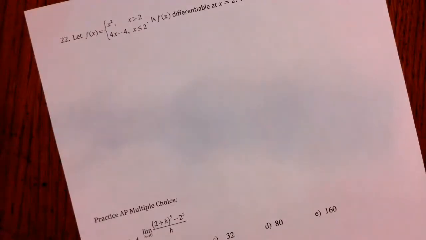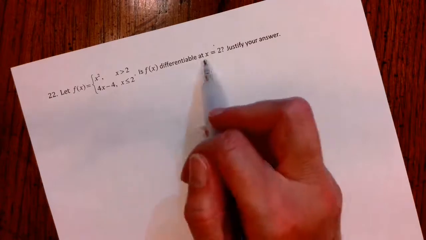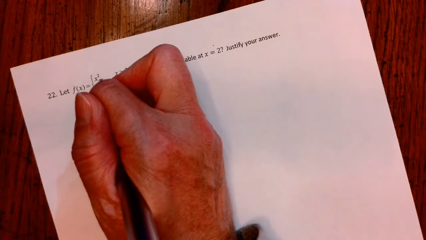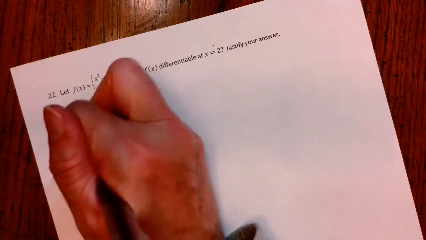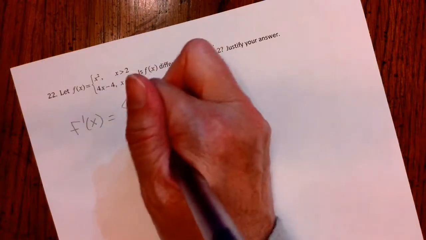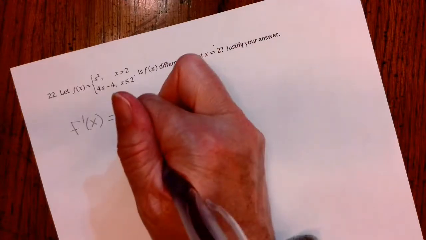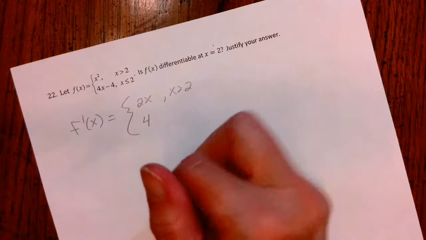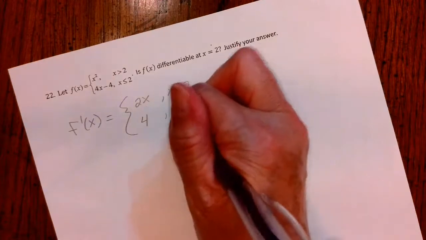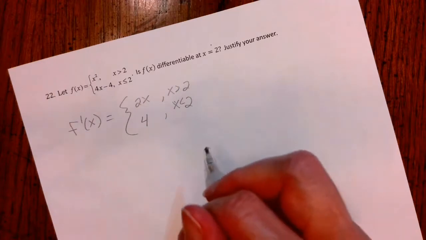I have another piecewise function here, and I'm looking at, is this function differentiable at x equals 2? Well, let's look at each of the pieces. If I take my derivative first, the top piece goes to 2x for x being greater than 2, and the bottom goes to 4. It's a linear function. The question is what's going on at 2.